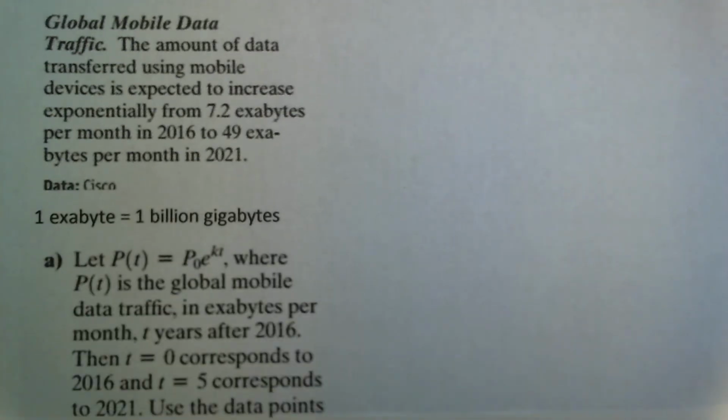Part A says this, that P of t equals P sub 0 times e to the kt, where P of t is the global mobile data traffic in exabytes per month. t is the number of years after 2016. Then t sub 0 corresponds to 2016, and t equals 5 corresponds to 2021. Use the data points (0, 7.2) and (5, 49) to find the exponential growth rate and then the exponential growth function.